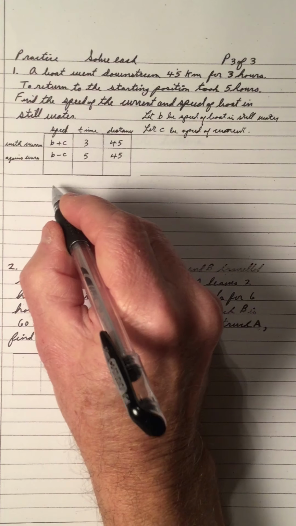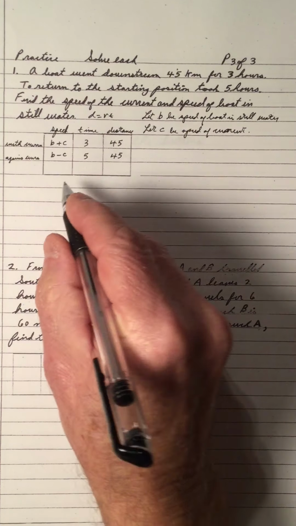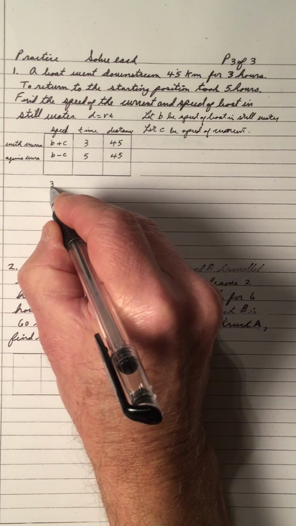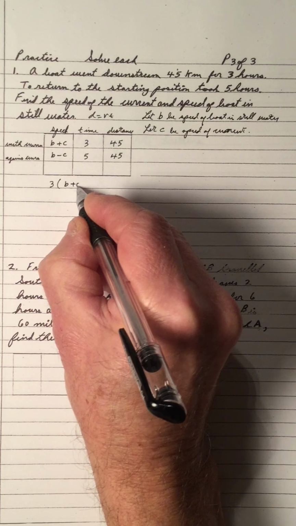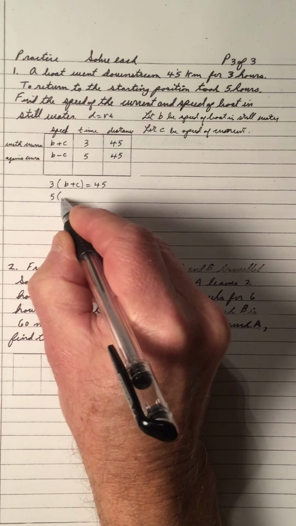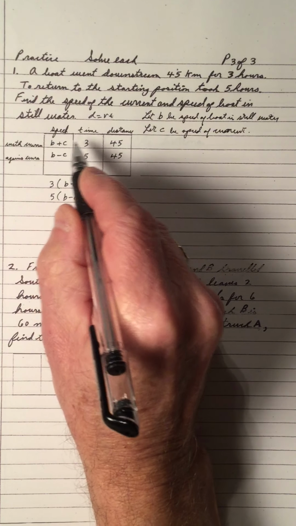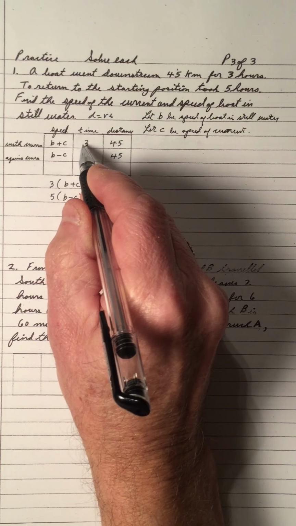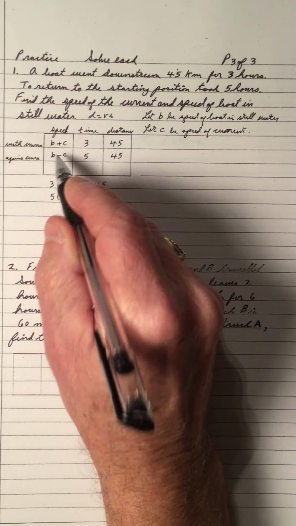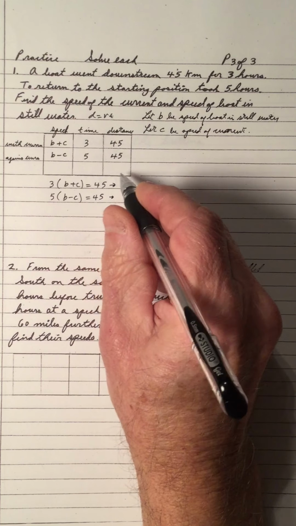So the two equations are, again, distance equals rate times time. But when I write this out, I like to put the time in front of the rate to give me the distance. I put the 3 in front, and the 5 in front, because these problems work out nicely.